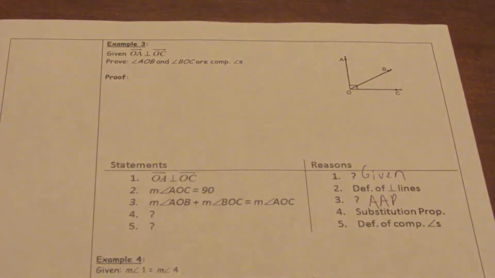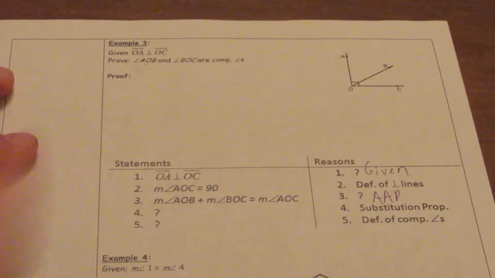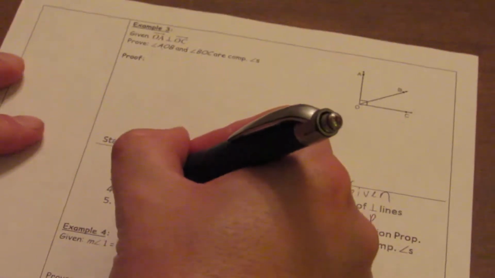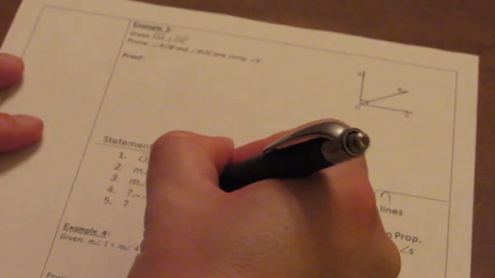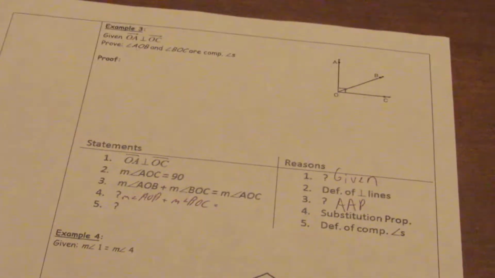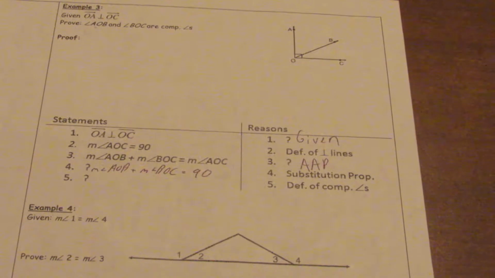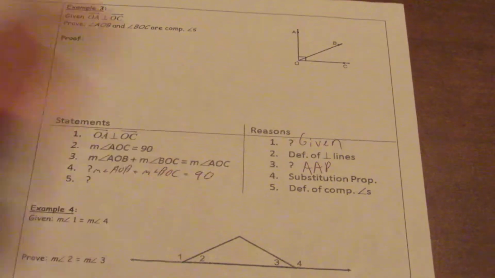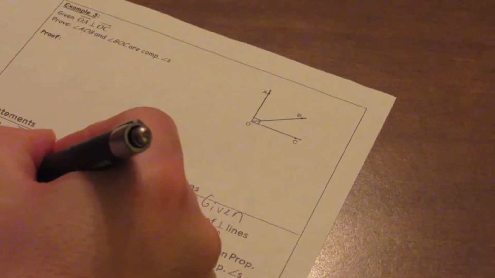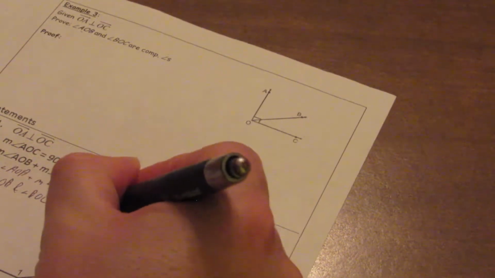Then they tell me I'm using substitution property. Well, if I look up here, what do I want to know about AOB and BOC? I want to know they're complementary. That means they add up to 90 degrees. So the measure of angle AOB and the measure of angle BOC, I have no way to find those, and I don't know them, so I can't substitute in there. But AOC I know is 90. So I can plug in 90. And my last step should always be what I'm trying to prove. So angle AOB and angle BOC are complementary angles.